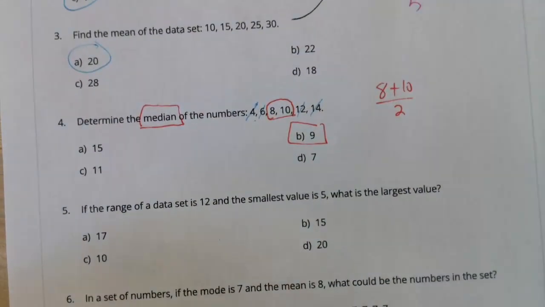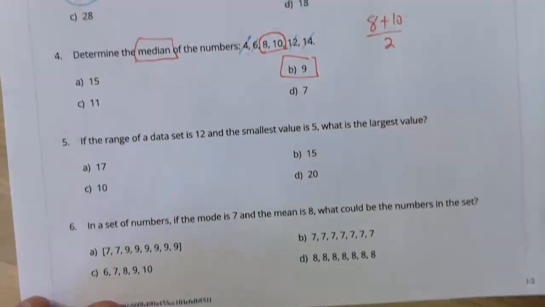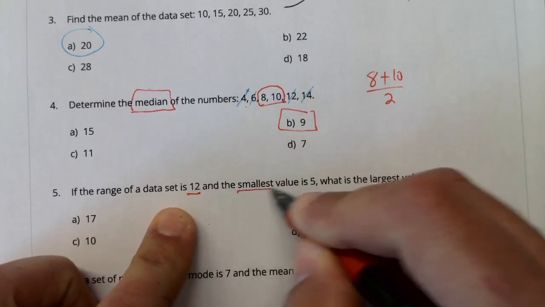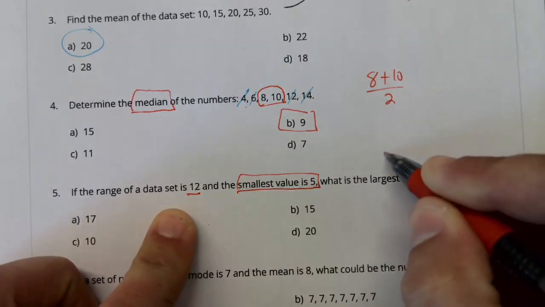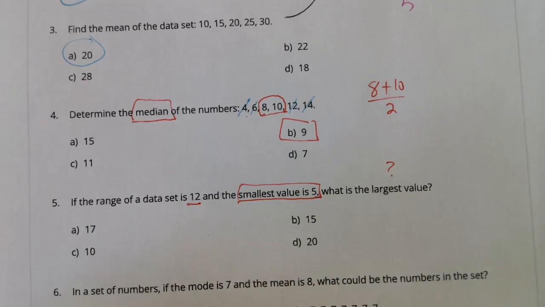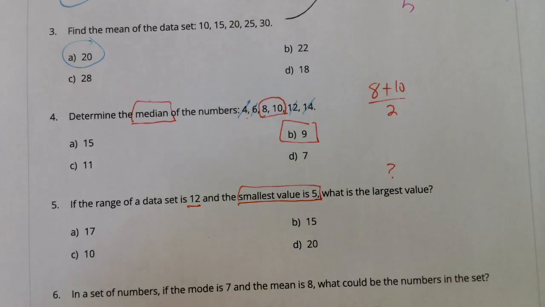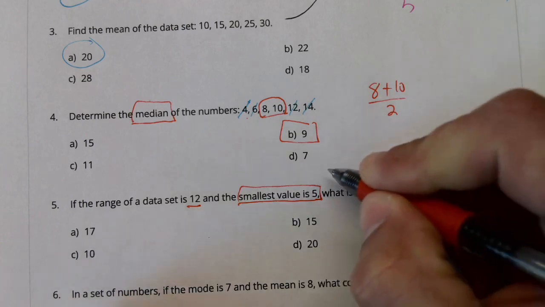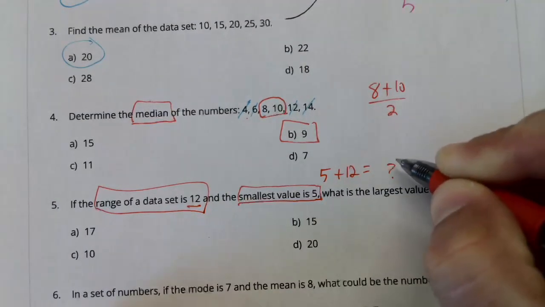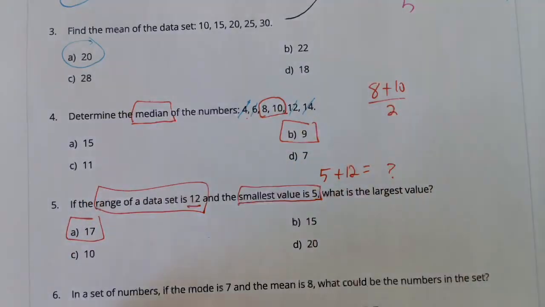So do you feel like you're better able to do number 5? Number 5 asks you about range from another direction. It says, if the range is 12 and the smallest is 5, what's the largest value? Jackson, can you answer this one? How'd you get that? Well, it says the range is 12, so we must be able to add the range to get the largest value. 17 is correct. Okay. All right.